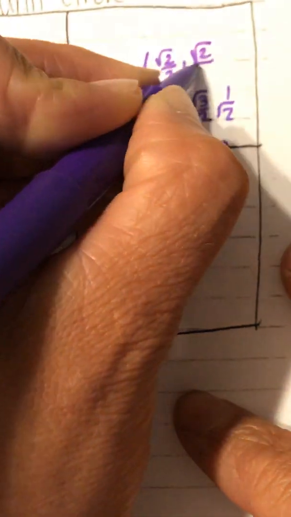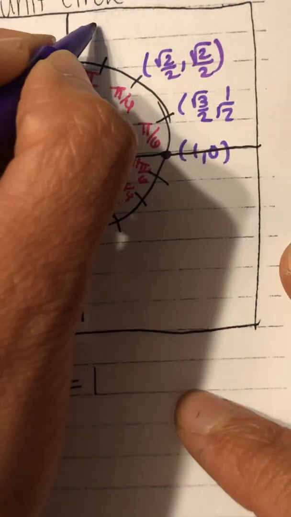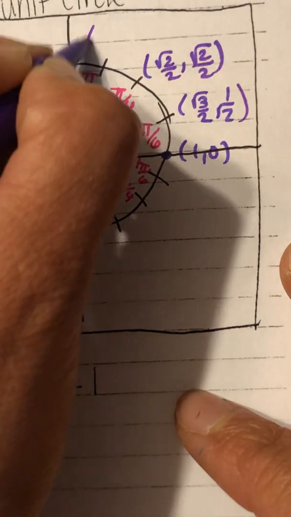Square root of 2 over 2. It's in the afternoon now. Oh, whoa, that's really bright. I guess I've been sitting in the dark for a long time.